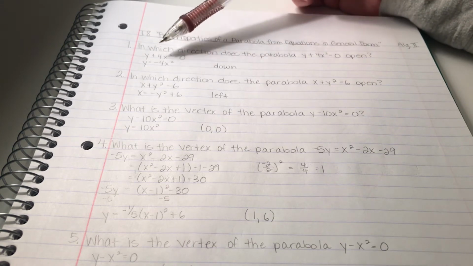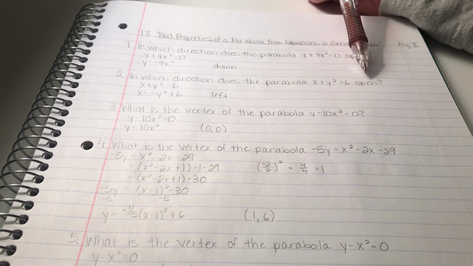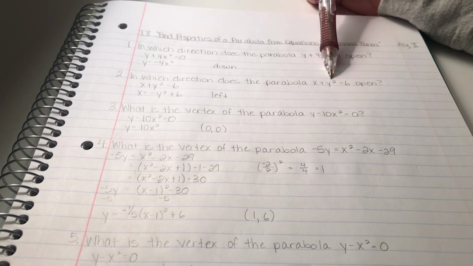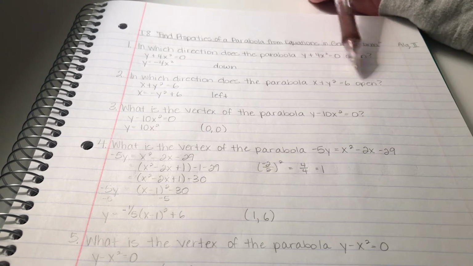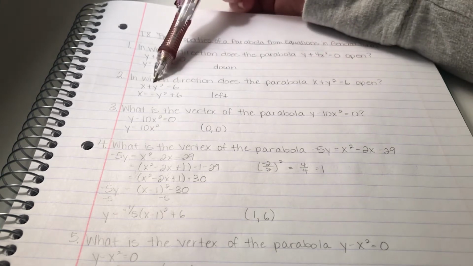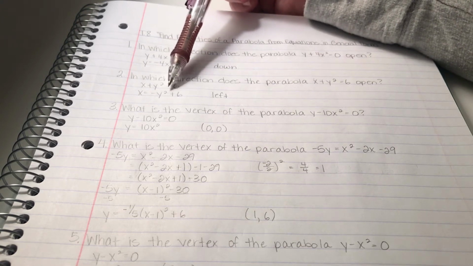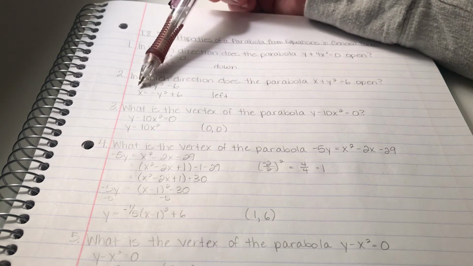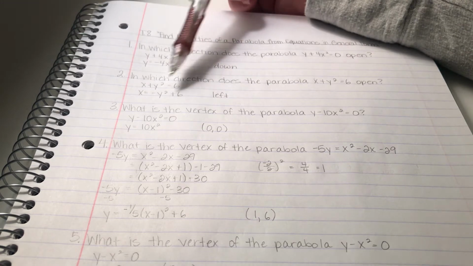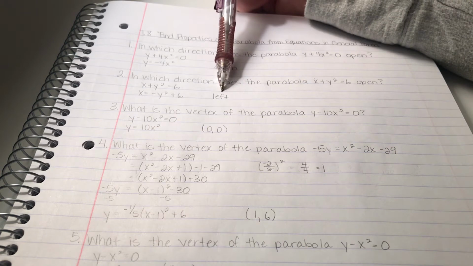Number 2. In which direction does the parabola x plus y squared equals 6 open? Again, we're going to have to rearrange some things to find the answer. Y is what's being squared, so it should be on the right, leaving x equals by itself on the left. To do that, we subtract y squared from both sides, leaving us with x equals negative y squared plus 6. Since this is an x equals equation, we know it either opens left or right. Since it's a negative y squared, it opens left.